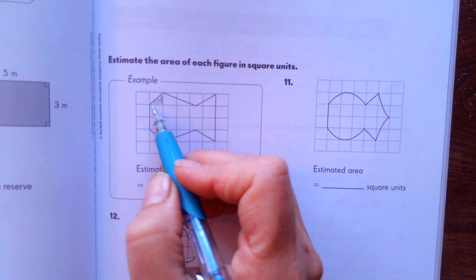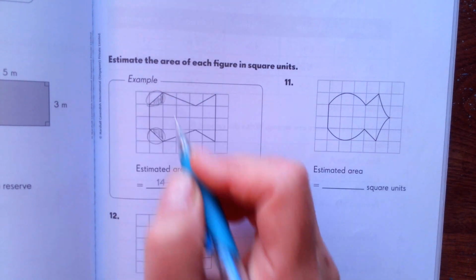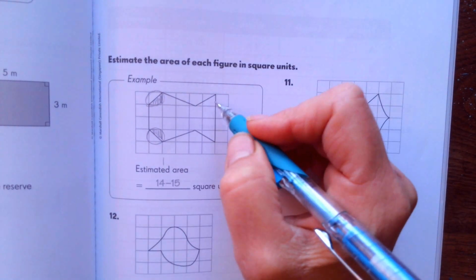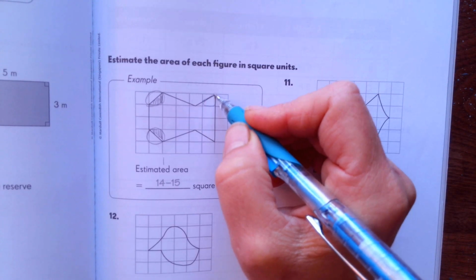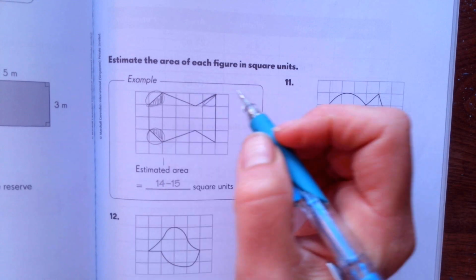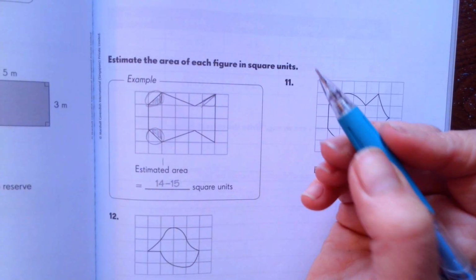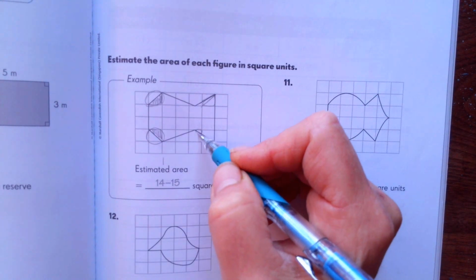These two together are going to equal 1. So far we know that it's 1. And then this one is bigger than a half. You see this is a little bit bigger. So we're going to say that plus this little piece probably equals about 1.